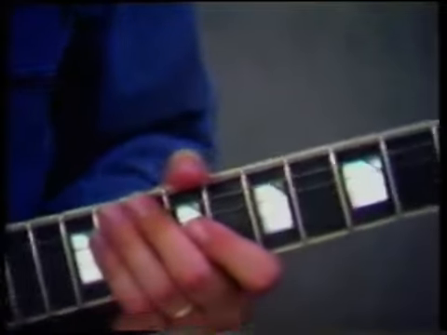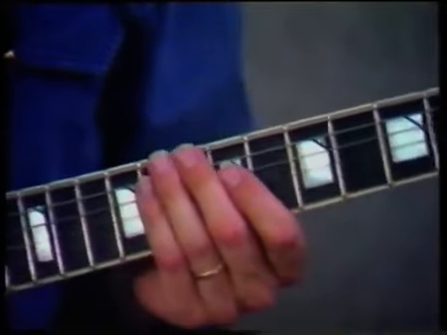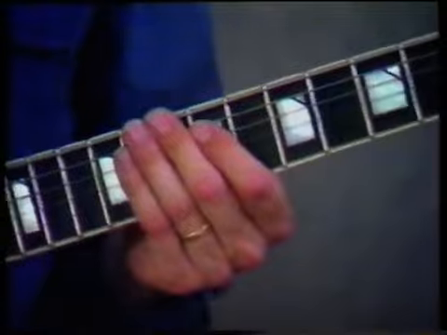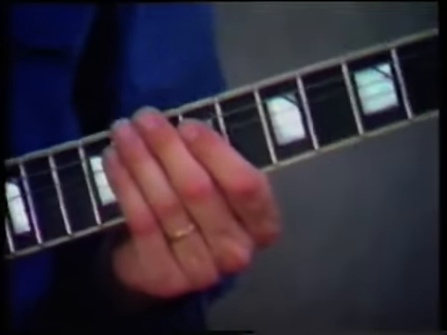So I'm going to give you a couple more rhythms now using those particular voicings, and also at least one of the voicings that I gave you before. So here we go.